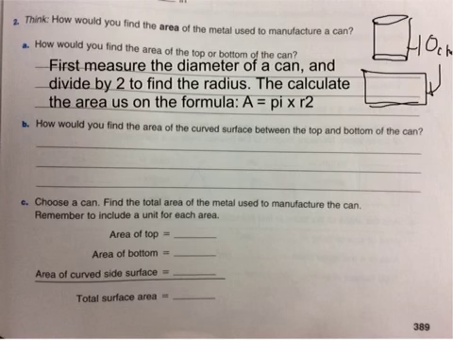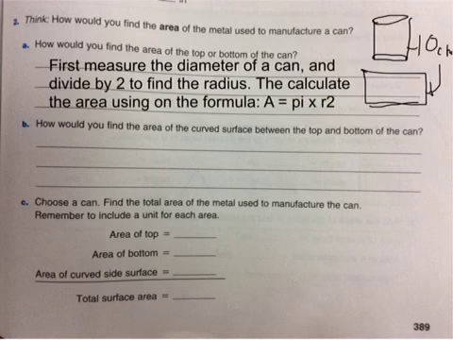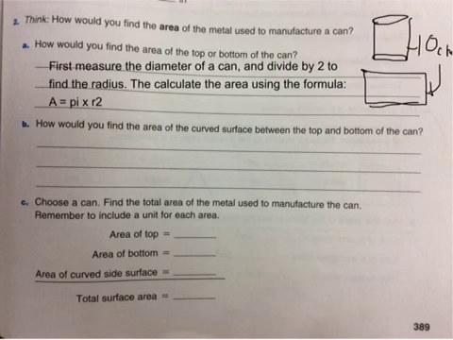Well, you need to find the area. So first, measure the diameter of the can. The diameter, the length across, the distance across, diameter, and divide by 2 to find the radius. Then calculate the area using the formula. You can tell I'm having issues with autocorrect. So calculate the area using the formula. Area equals pi times radius squared. Right here. Okay, once you have that, you're going to have the top. You multiply it by 2 so that you can also have the bottom.